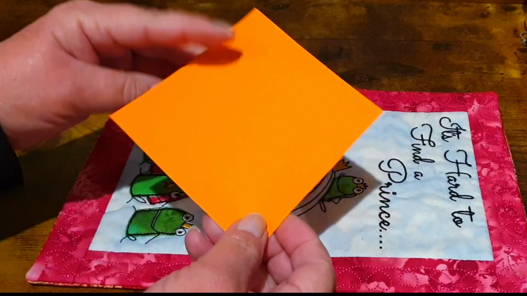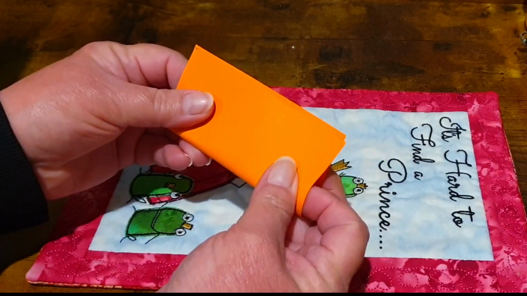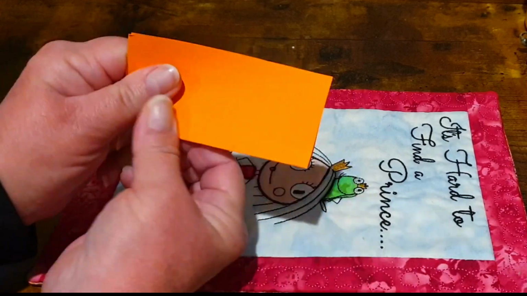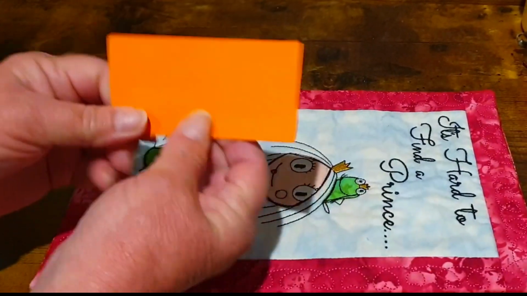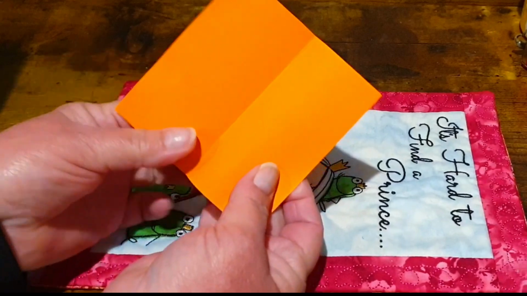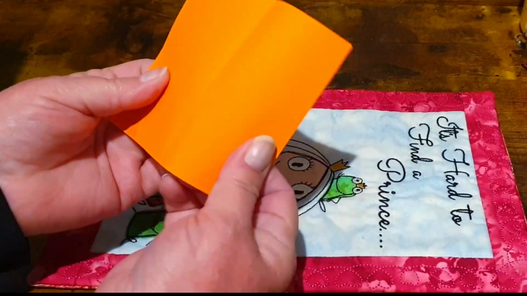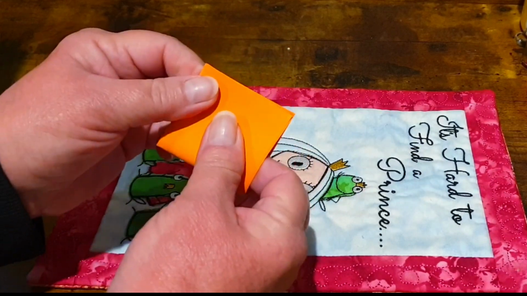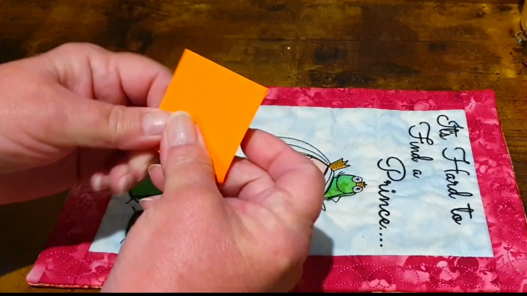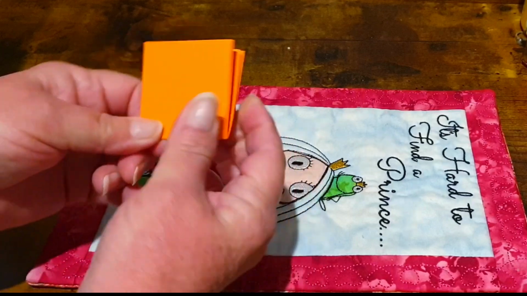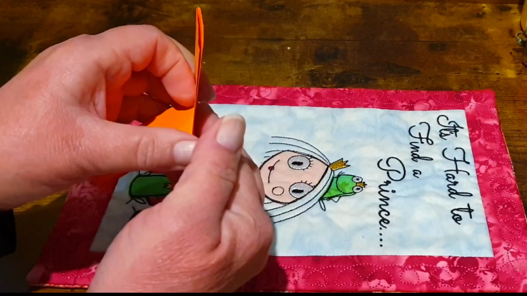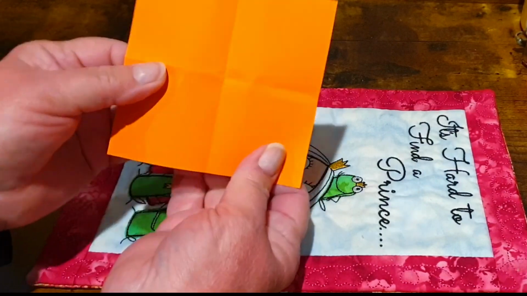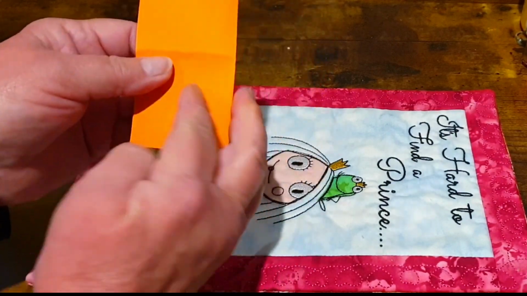I can do the same with a square. Fold it in half. Now the whole has 2 pieces. 2 halves. 2 halves make a whole. Fold it in half again, and I have quarters, or 4 pieces. Still the whole, but divided into 4 equal pieces, quarters.